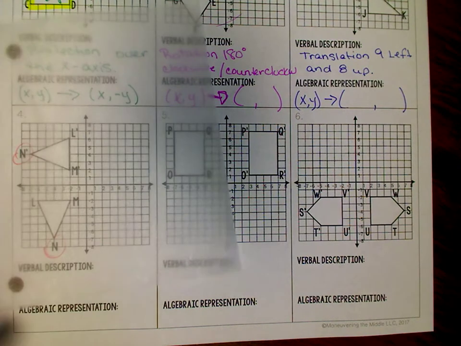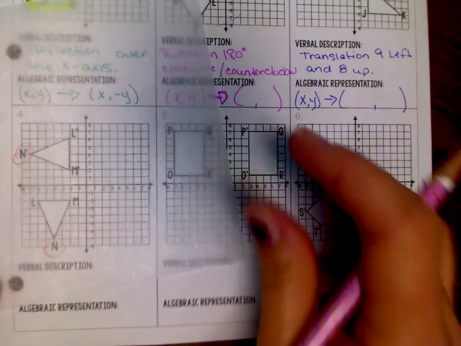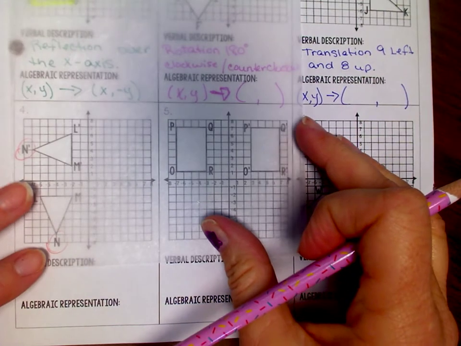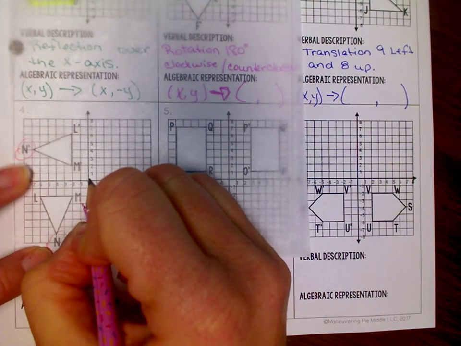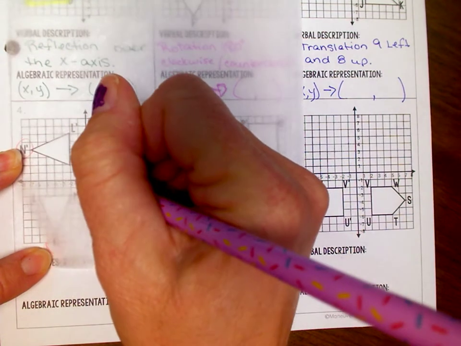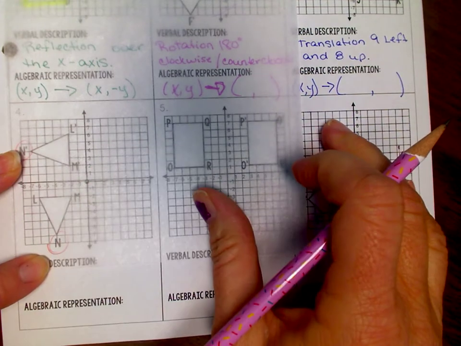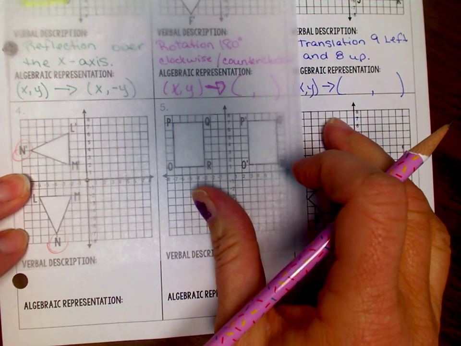Remember, rotations are when we use the patty paper. Use a pencil. And it's always about the origin. It rotates around the origin. So I'm drawing my coordinate axes and putting my origin there.